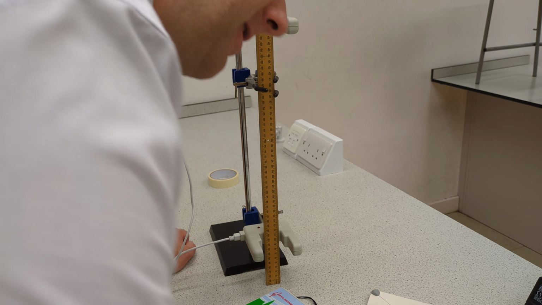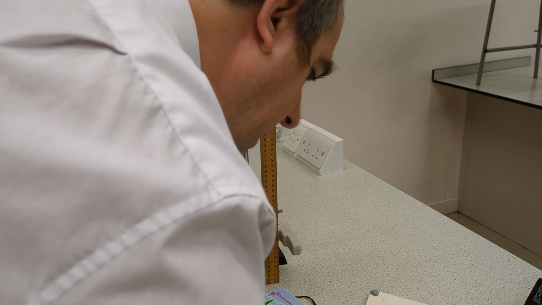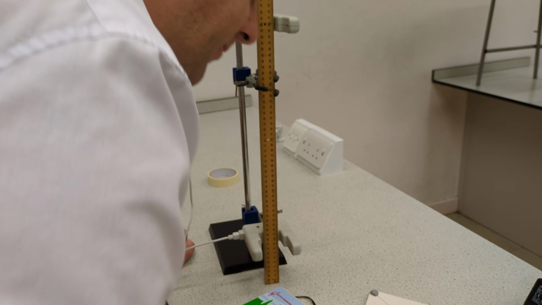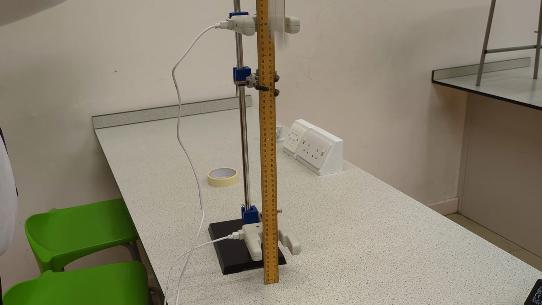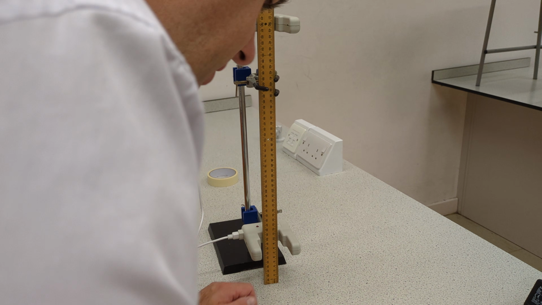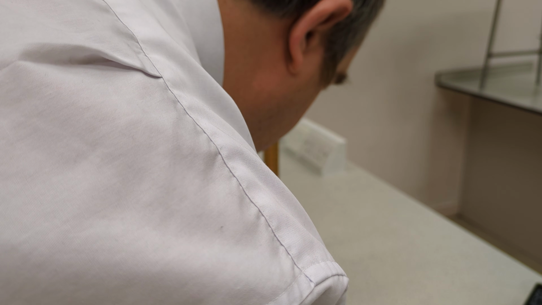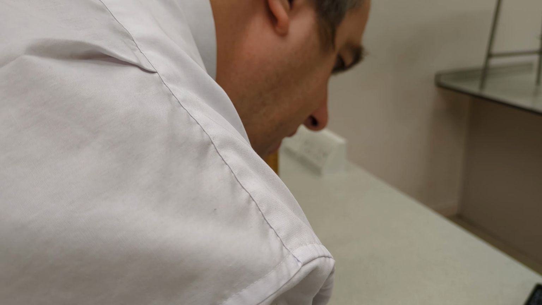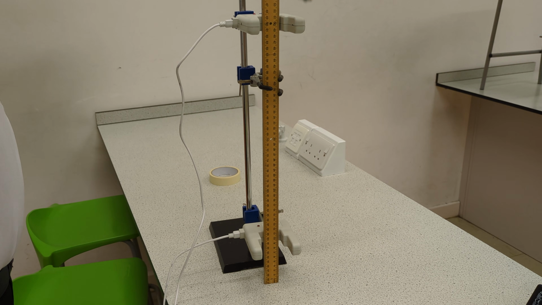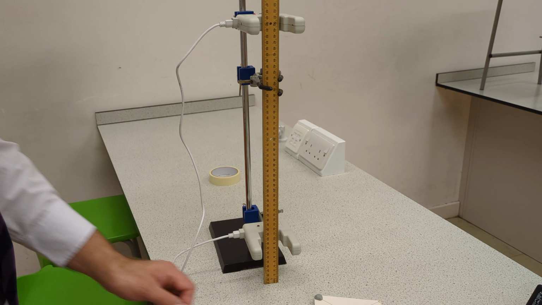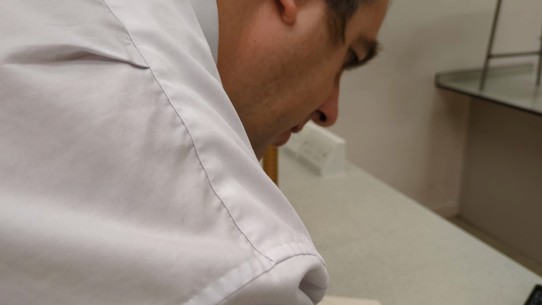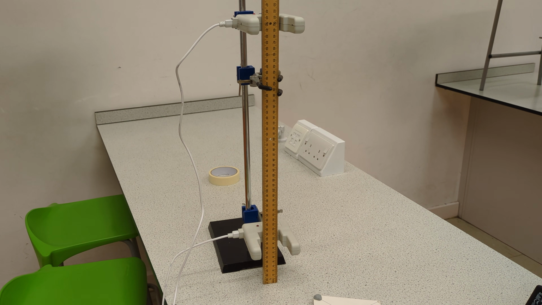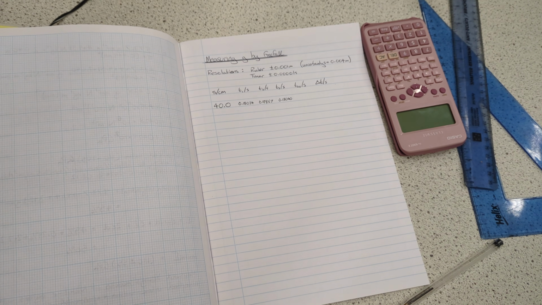That's the first result. 0.18034. Next result. Away a bit so I don't smack it one. A little bit smaller. 0.17867. And the third result. A little bit higher again. 0.18040. So, there's my first result. I'll do the calculations later.